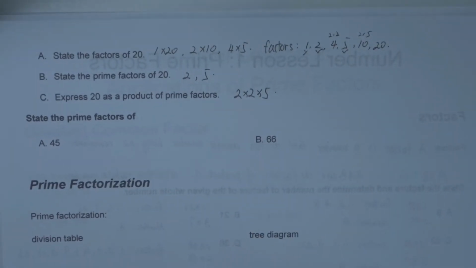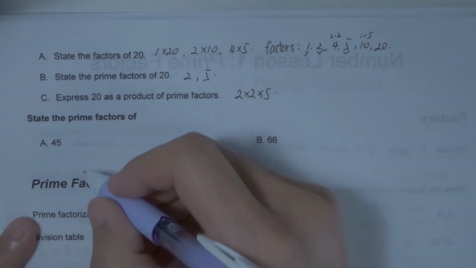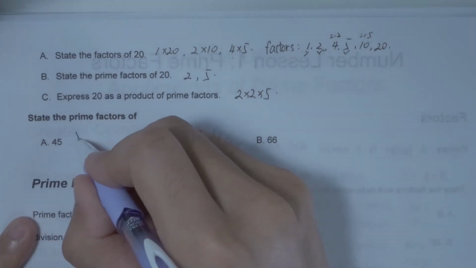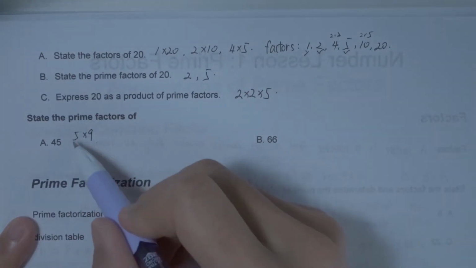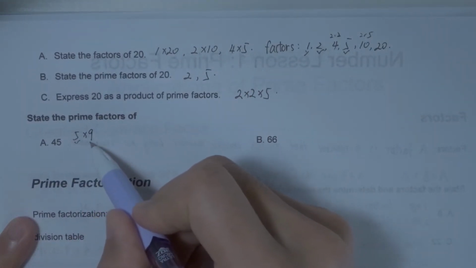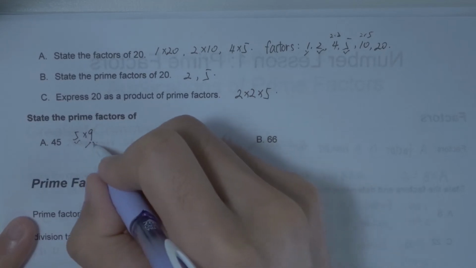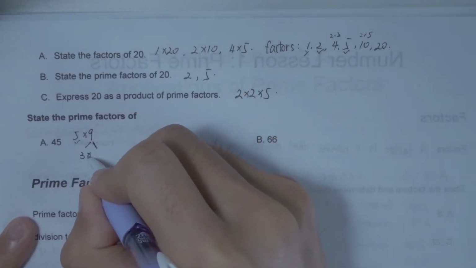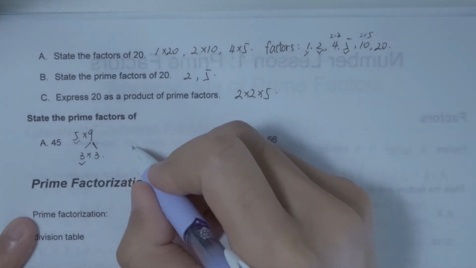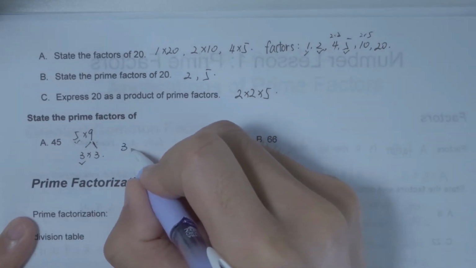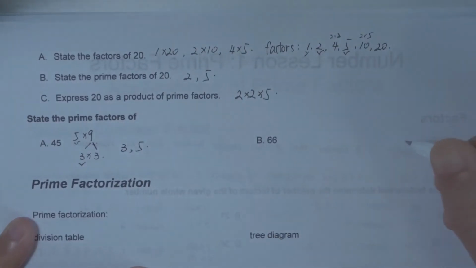Okay, and let's look at some practice. State the prime factors of A, 45. So 45, we can find the factors like 5 times 9. 5 is prime. Now 9 we can break into 3 times 3. So 3 is a prime factor. And in this way, the prime factors are 3 and 5.